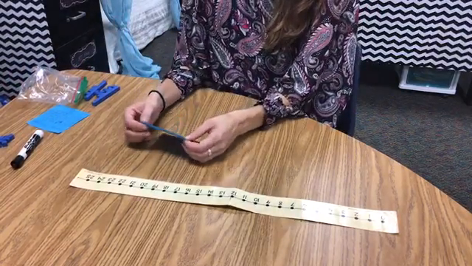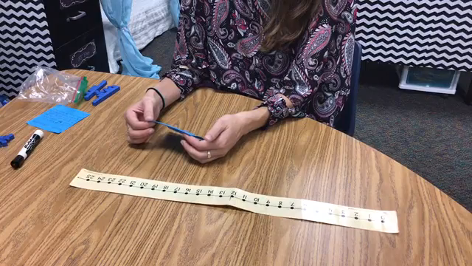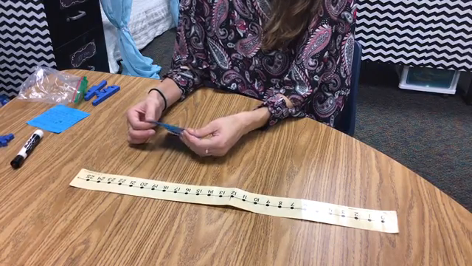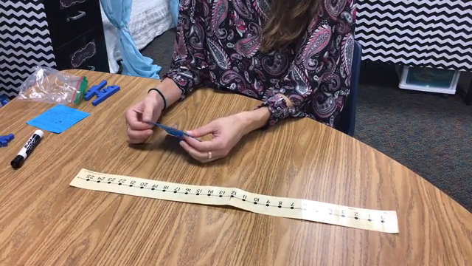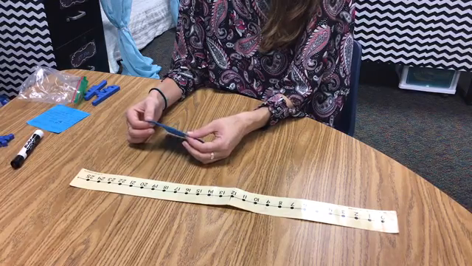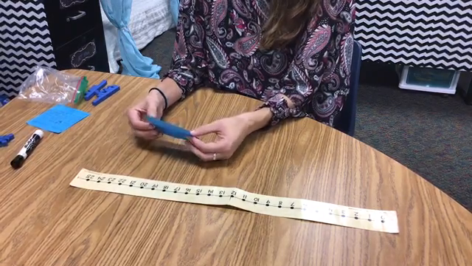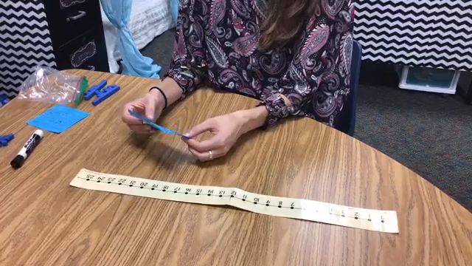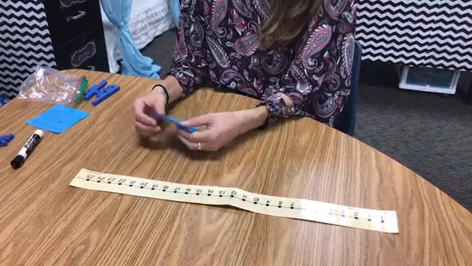Again, that was a join problem with the start unknown. Oftentimes children confuse join problems with meaning they should always have addition. But in this case, we subtracted to find what we started with because our start was unknown.